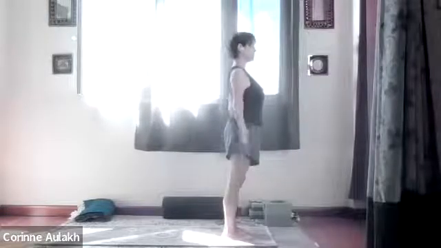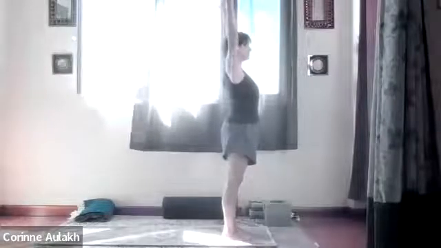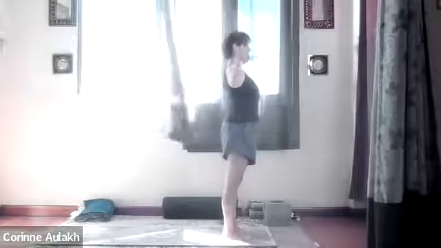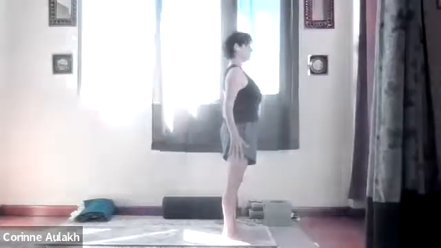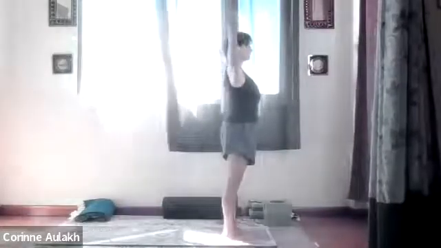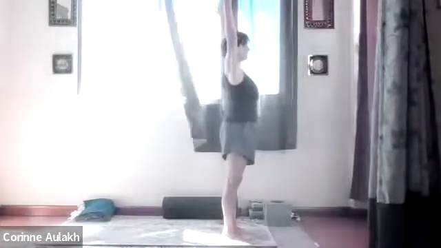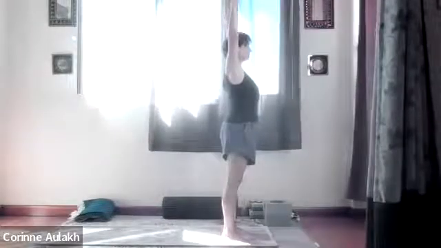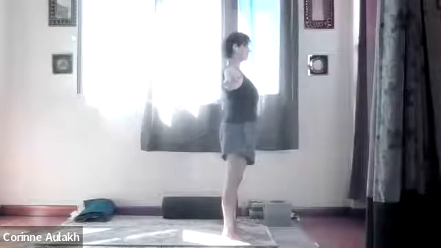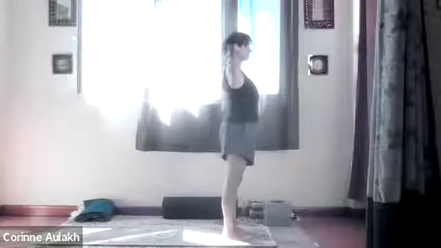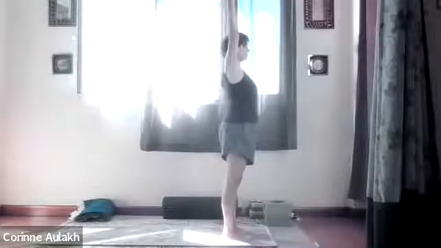Open up the palms. Inhale the arms up. Head stays neutral. And exhale down. So let's really think about extending from the heart through the fingertips as we inhale once more. Arms up high. At the top, hands together. Drop the shoulder blades. And exhale, release. One more time. Inhale up. And exhale down.